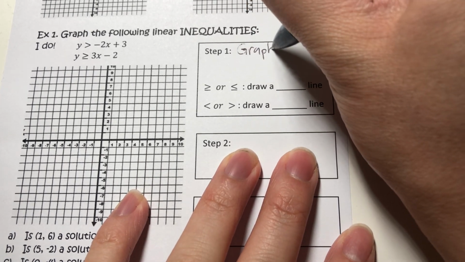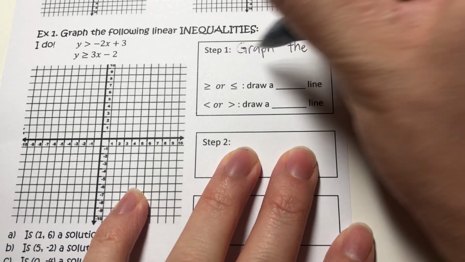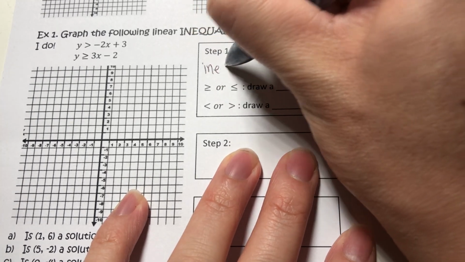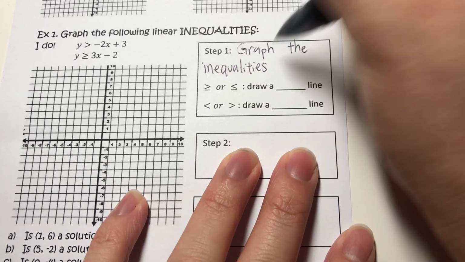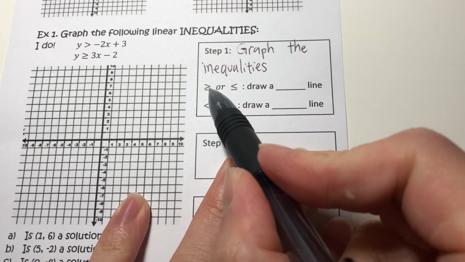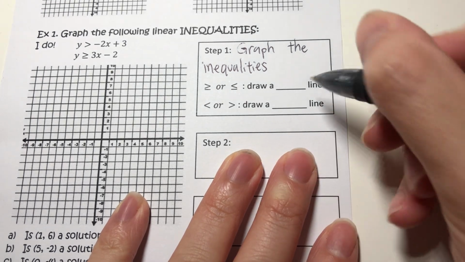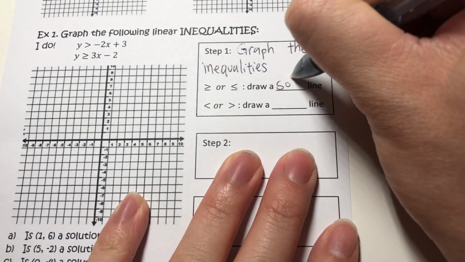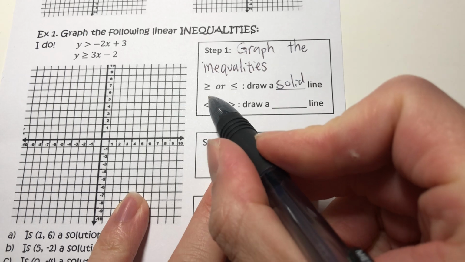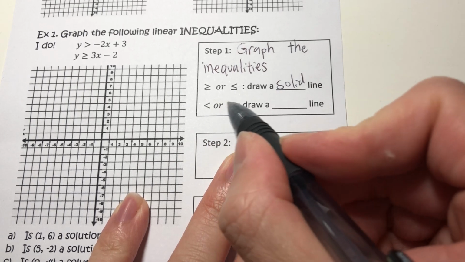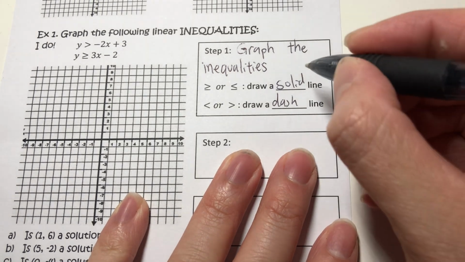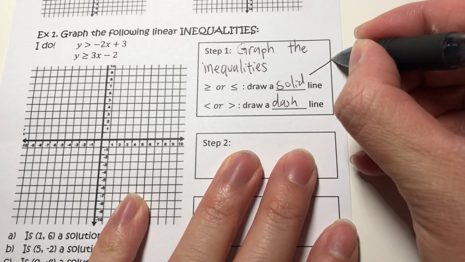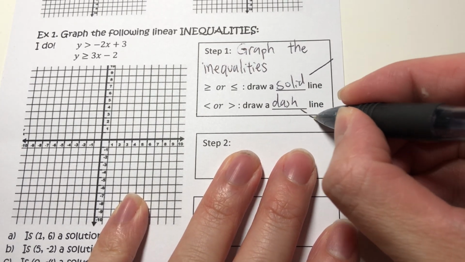Graph the inequalities. And then based on whether it has an equal sign underneath it or not, this will be a solid line. If it has no equal sign and it's just less than or greater than, this will be a dashed line. Solid and dashed lines look like this.